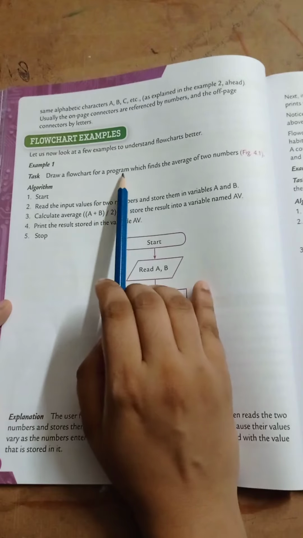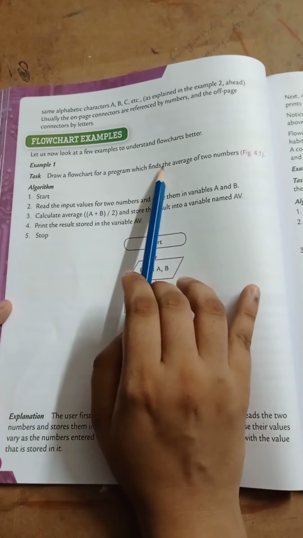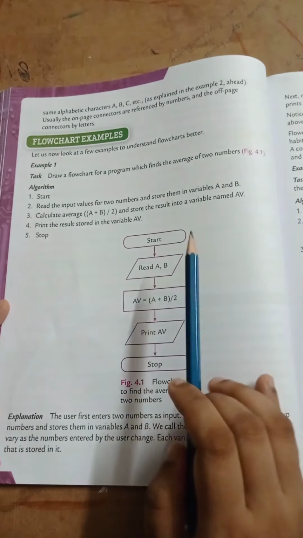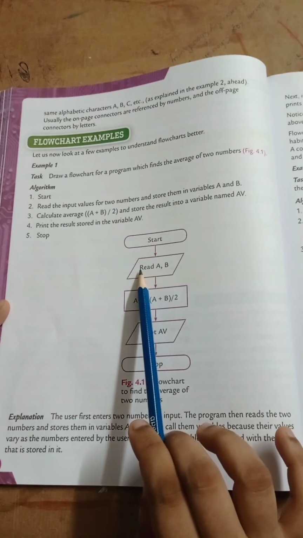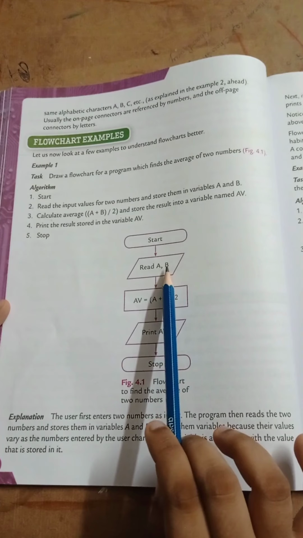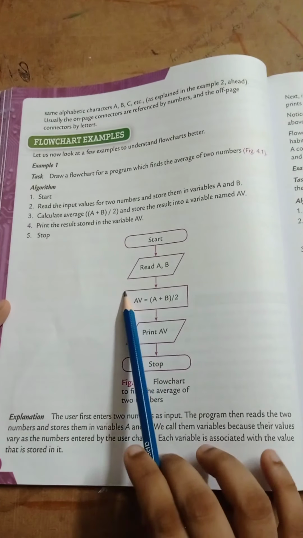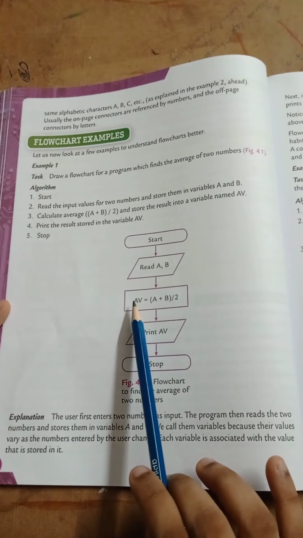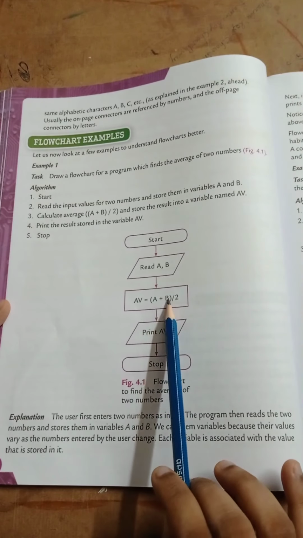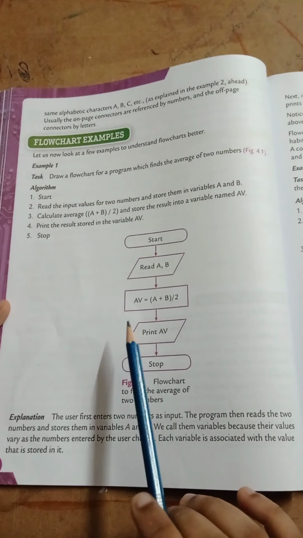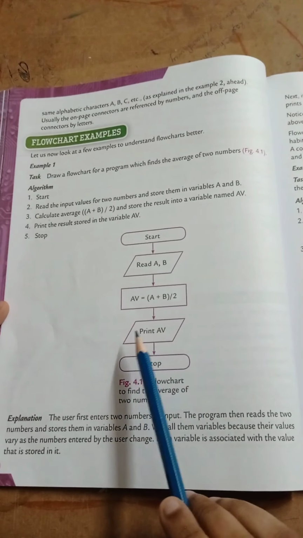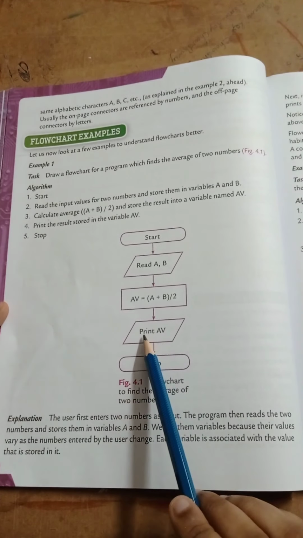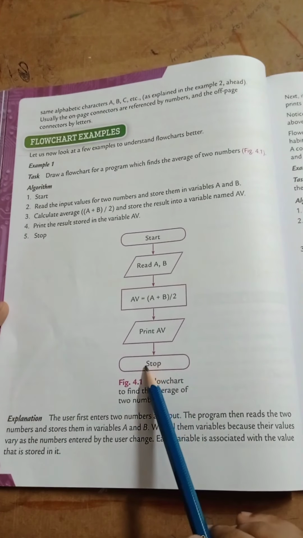This is another example of a flowchart. Draw a flowchart for a program which finds the average of two numbers. So start, then for input two numbers, read A, B, then find the average. So this is the process box. AV is equal to A plus B divided by 2. Next, for the print, meaning output, we use this symbol, print AV, and then stop.